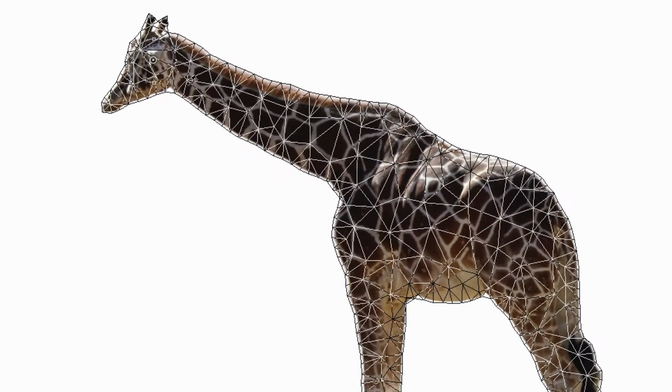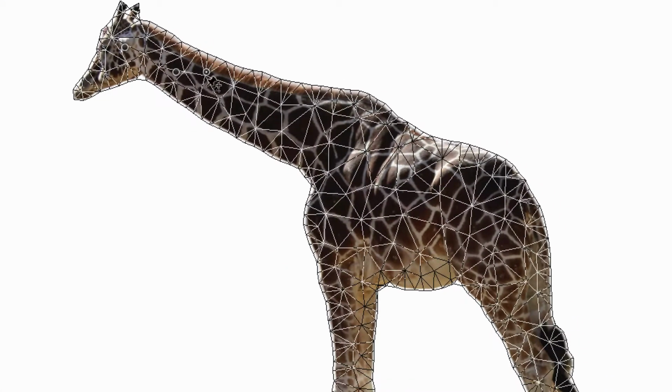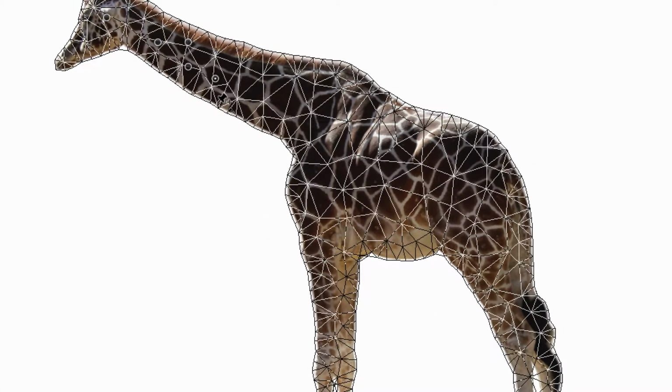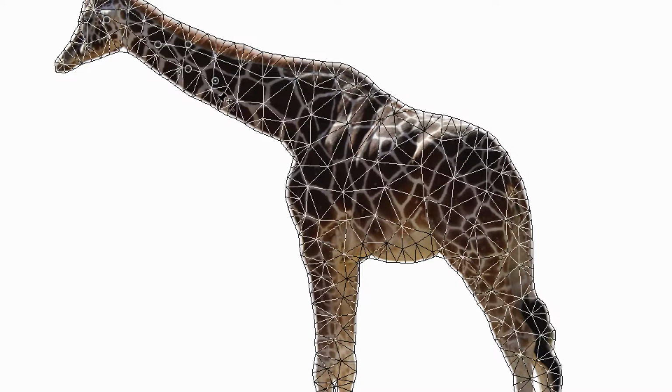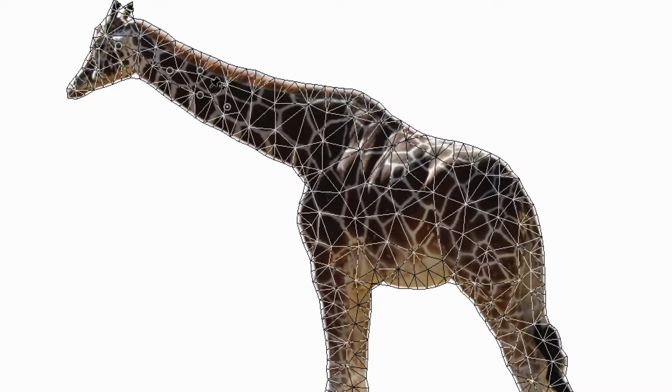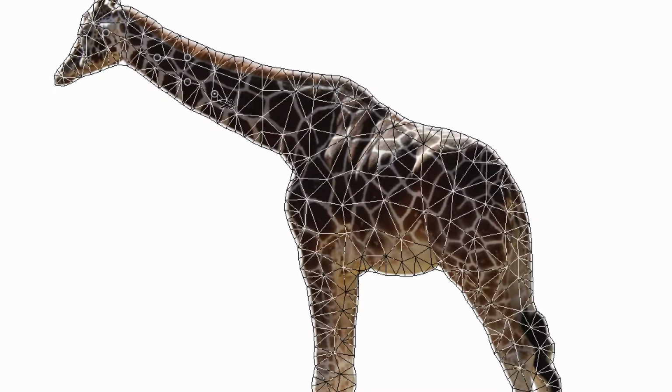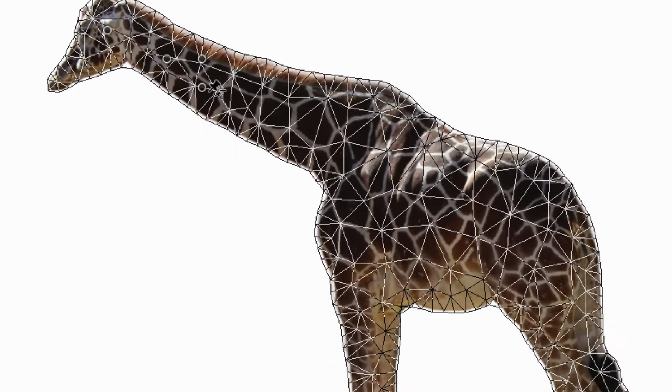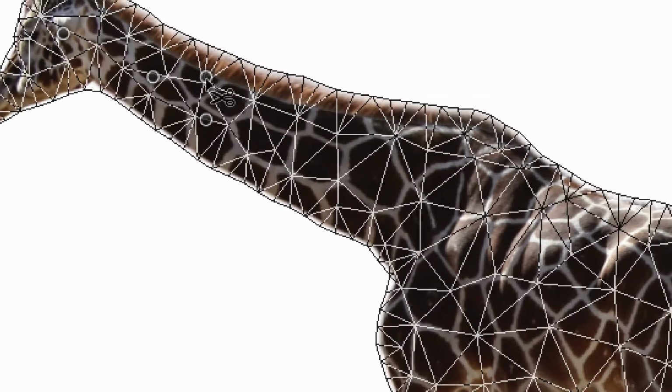Yes, some pins on the giraffe, like that. You just click. But there are too many pins right now, so I will remove them. With the Alt key, you click on a pin and it goes away.